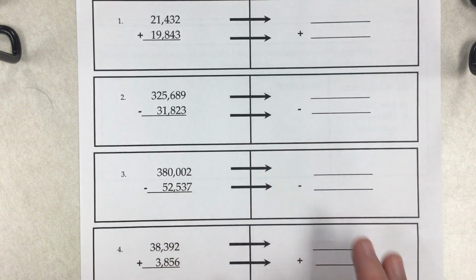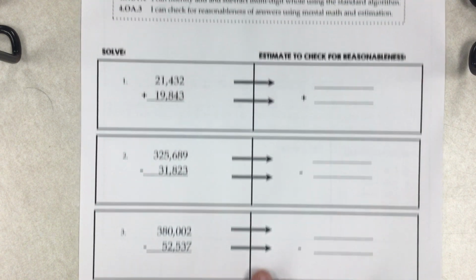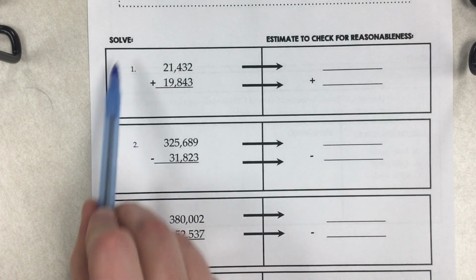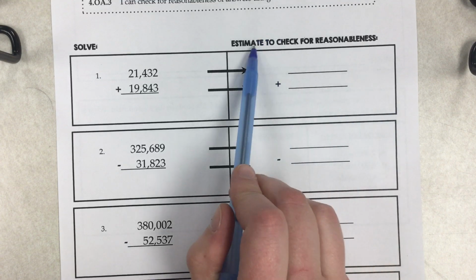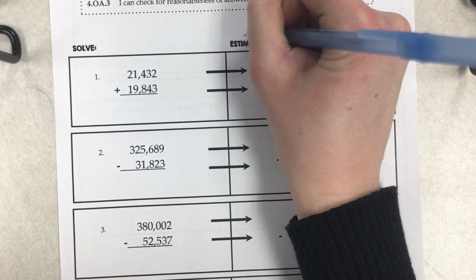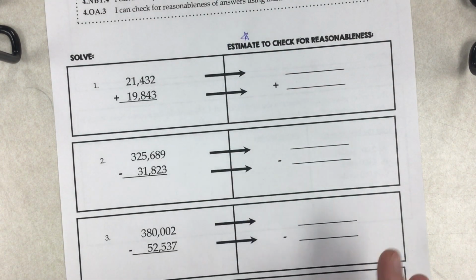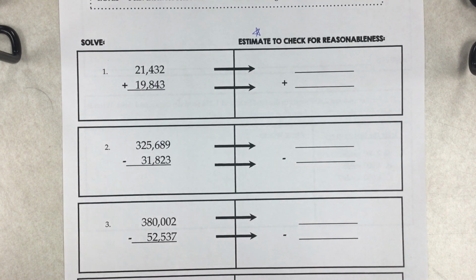So this first page you can see has 4 questions on it. In this box, you're going to solve. Solve means you are going to get the actual answer. This side says to estimate to check for reasonableness. So you'll get to estimate however you'd like. But here we go. I'm going to go ahead and do this with you. Take a look at number 1.